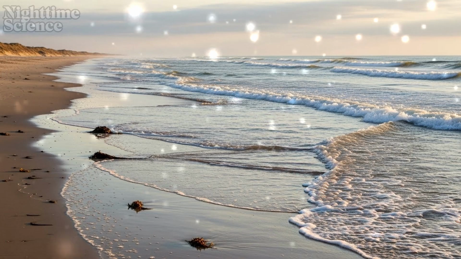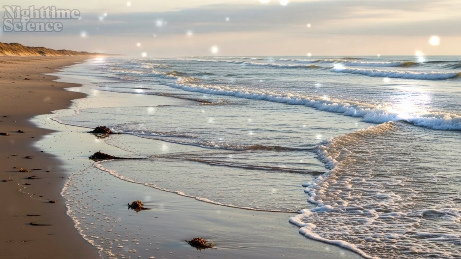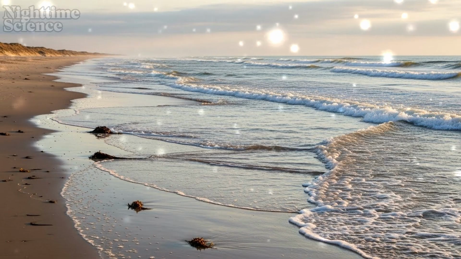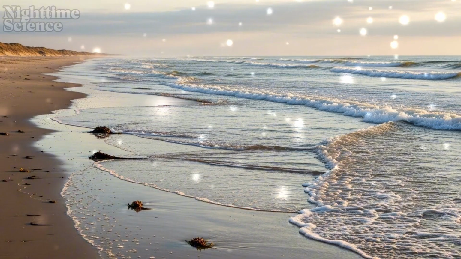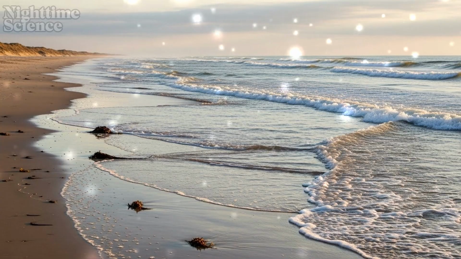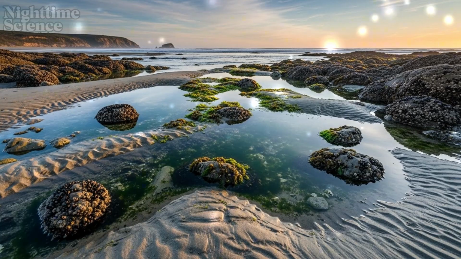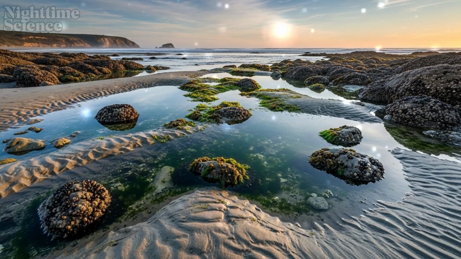If you were to fill a bucket with seawater and let it evaporate slowly under the sun, you would eventually be left with a white crust of salt at the bottom. This salt is not a single substance, but a mixture of many dissolved minerals that the ocean has collected over billions of years. The ocean is salty, and this saltiness is one of its defining characteristics, shaping how water moves, where it flows, and what lives within it.